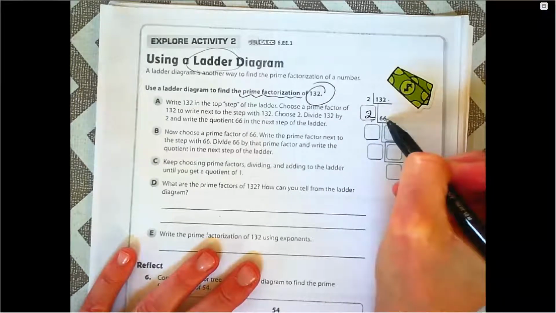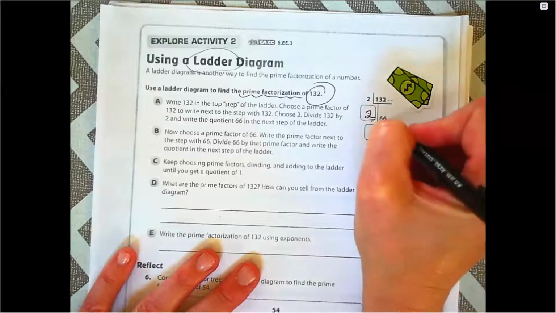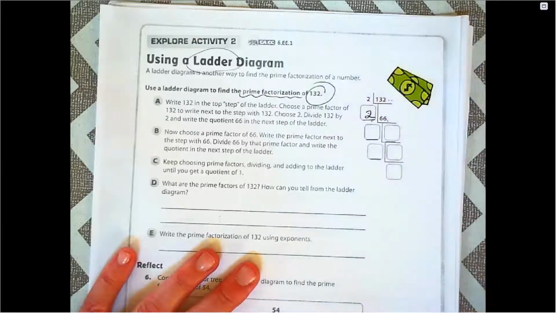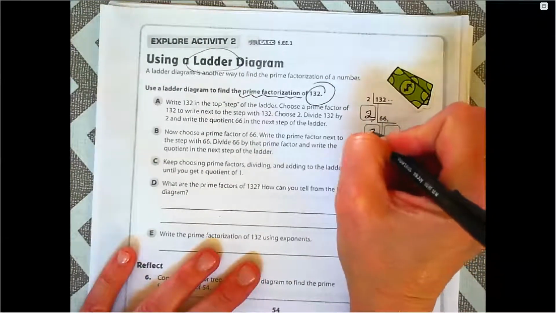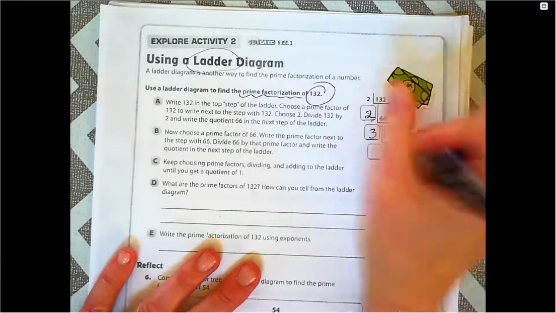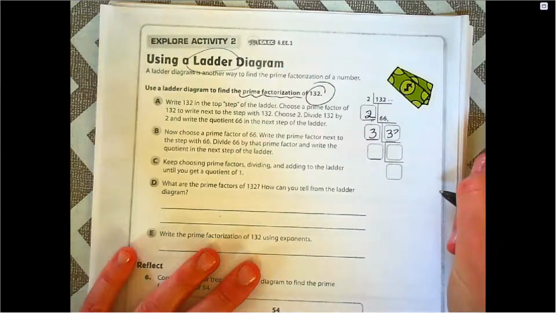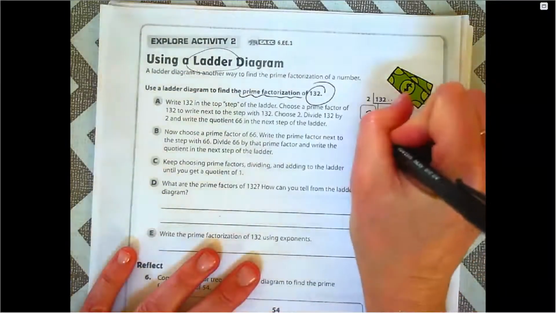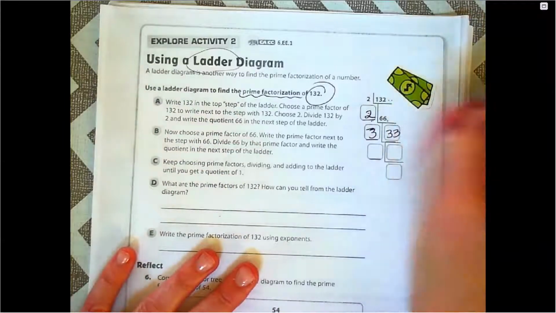So 2 times 66 is 132. Now 66 can be reduced further. 66 can be reduced to 3 times 33. Oh, sorry. Typo, sorry. Is that 2 times 33?